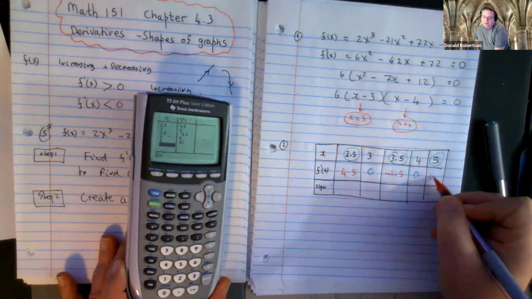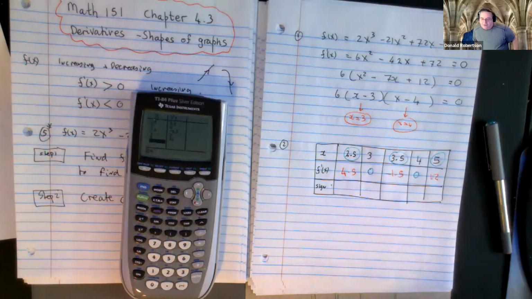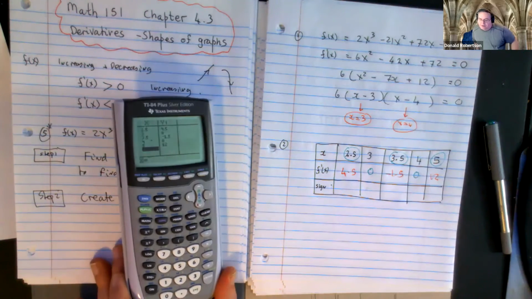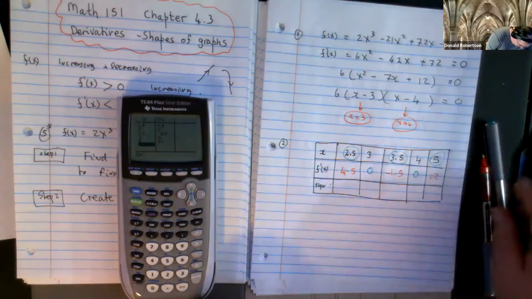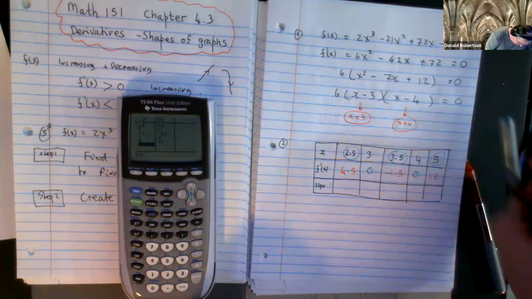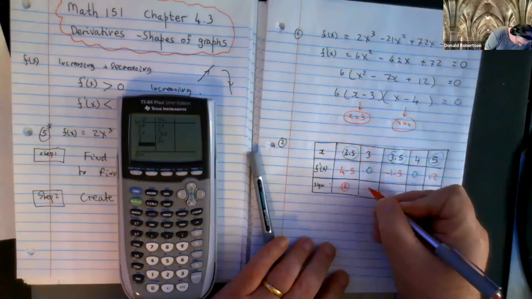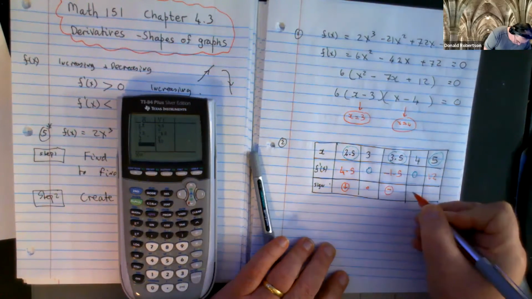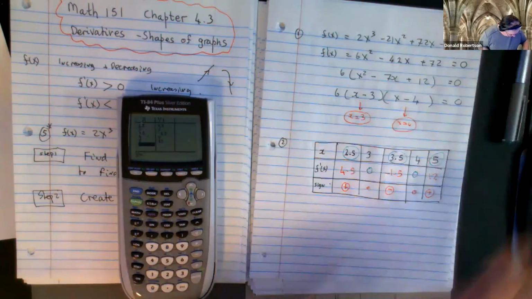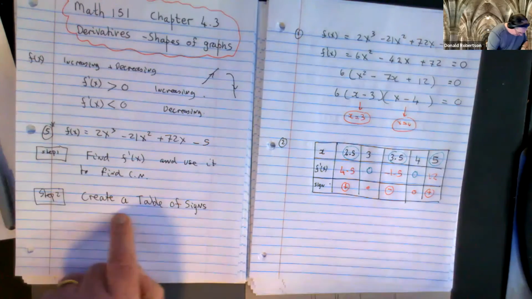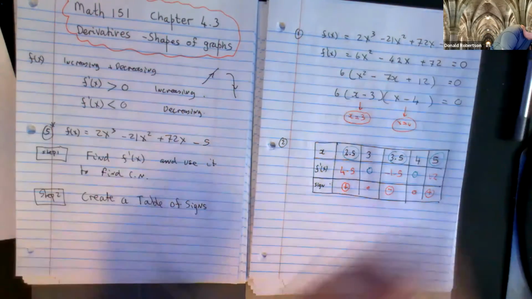Are you comfortable about how you can use your calculator to get the value of the derivative at these? These are essentially test points. And what do I mean by the sign? I mean this. Positive, 0, negative, 0, positive. And that's stage 2 done its job. Step 2. Step 3 now.